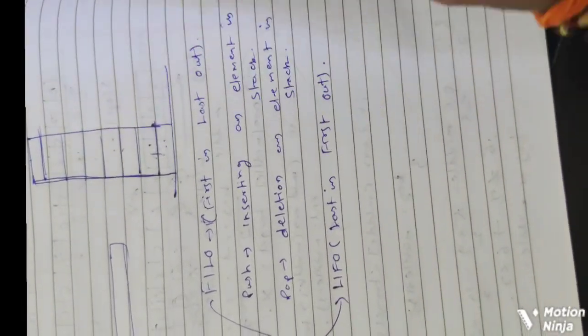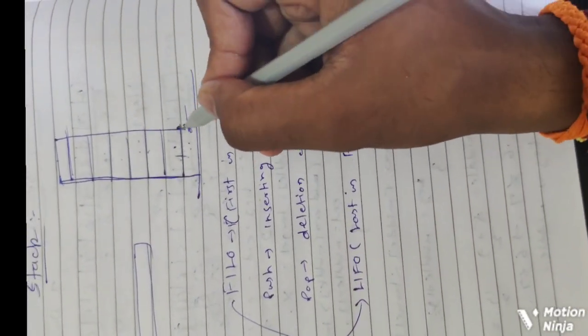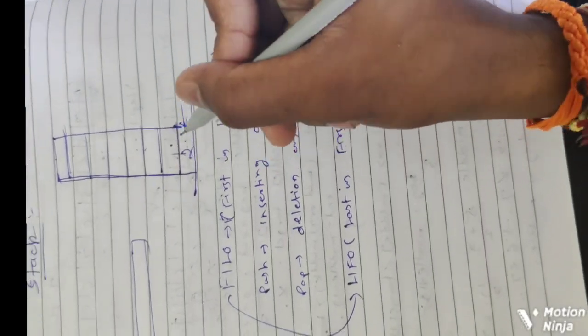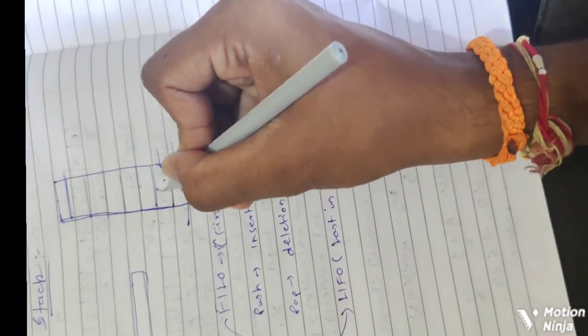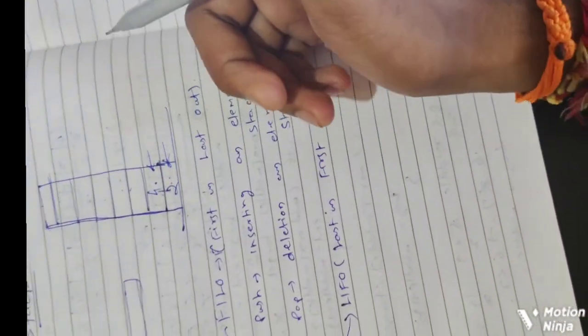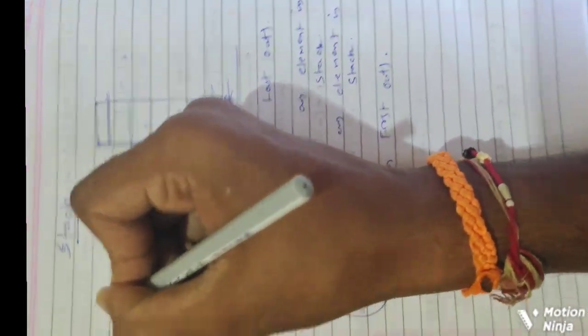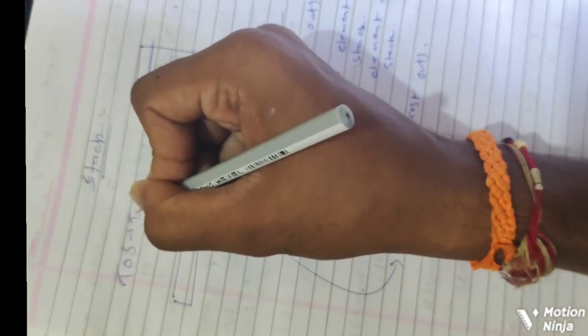Now, for example, let us push. Let's assume we first pushed 2 into the stack. Now, let's assume we pushed 4 into the stack. First, let me tell you about TOS. TOS stands for top of the stack.